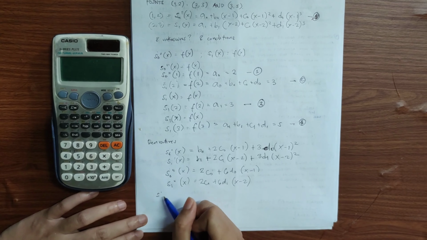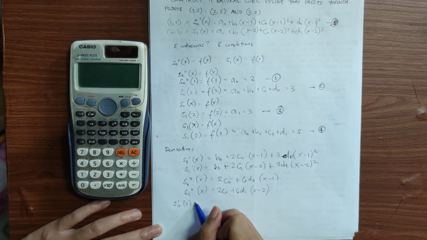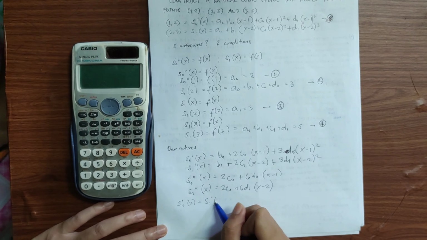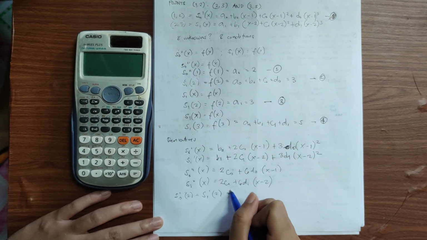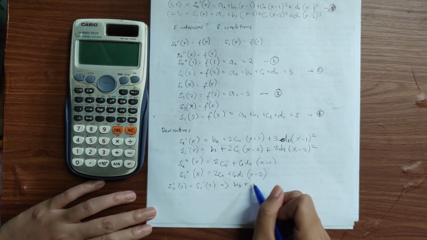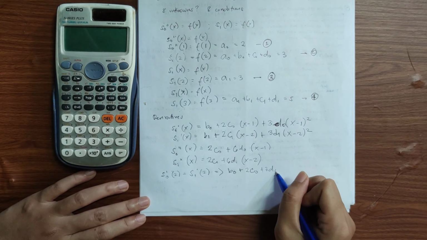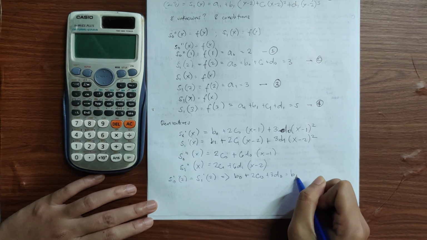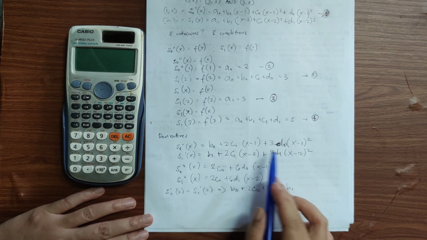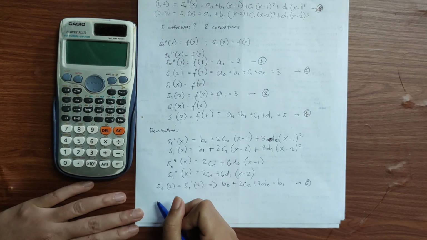So, kapag kinuha natin is S naught prime of 2 is equals to S sub 1 prime of 2 equals b naught plus 2c naught plus d naught equals to b1. And then, so, ito na yung fifth equation natin.